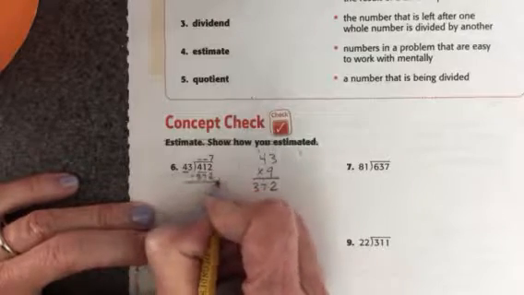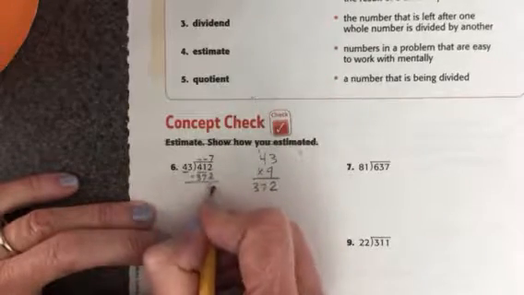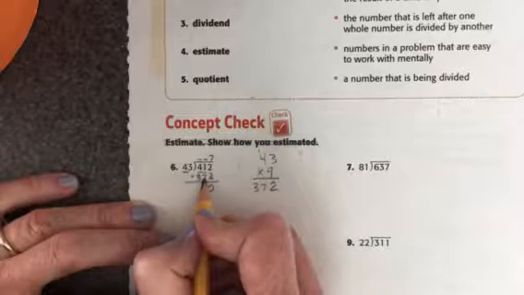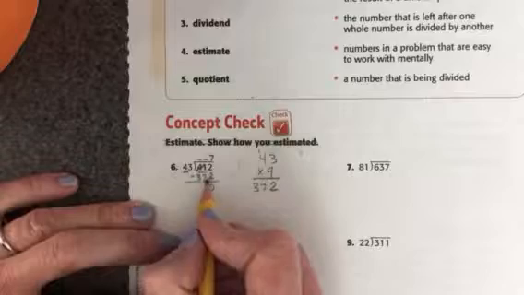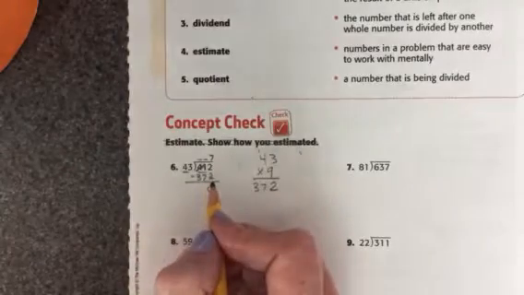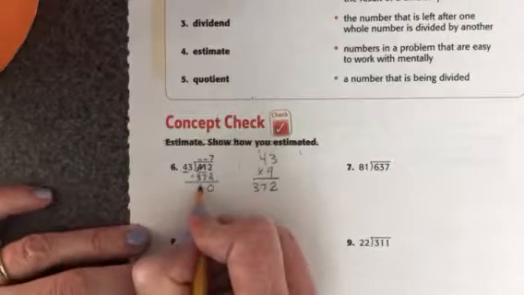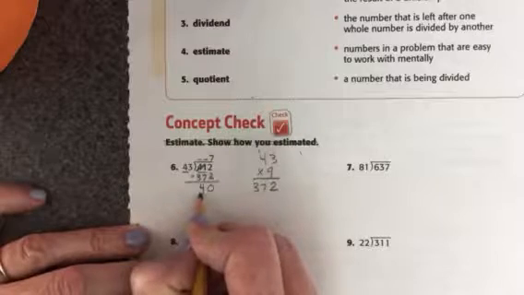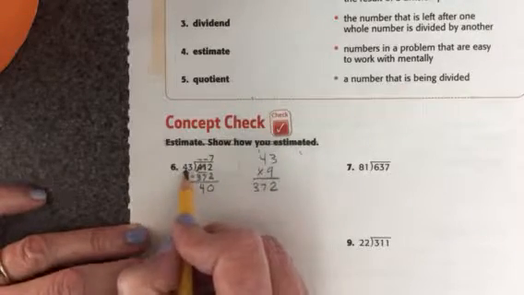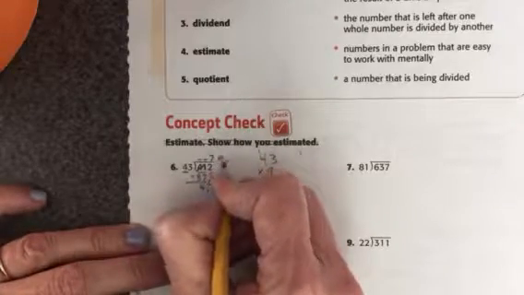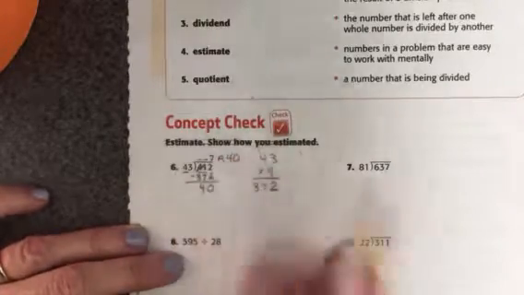Now I'll subtract. 2 minus 2 is 0. I can't do 1 minus 7, so I'm going to need to borrow. I'll do 11 minus 7. 11 minus 7 is 4. So I have 40 left over, and this number, 40, is less than the dividend, so that can be the remainder. So the answer is 40.